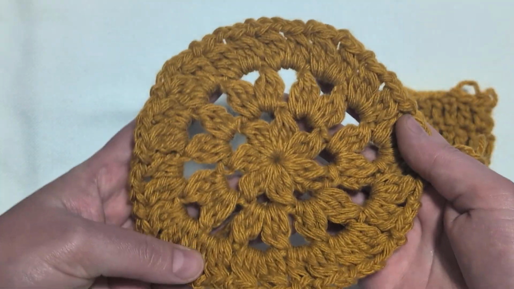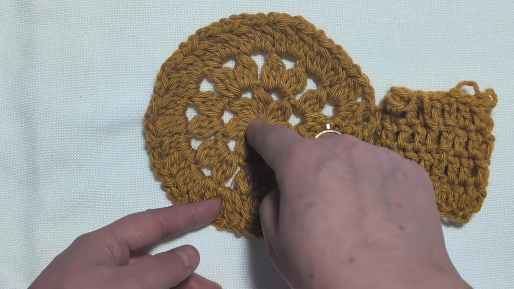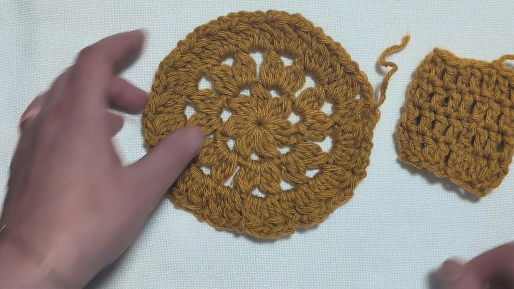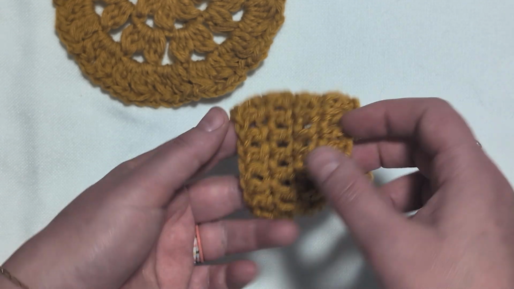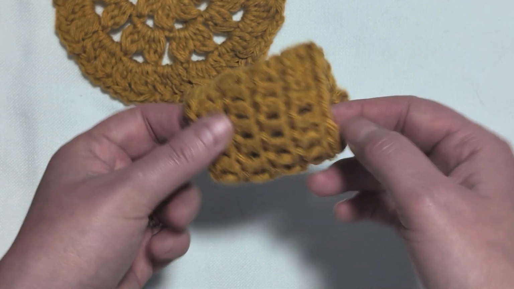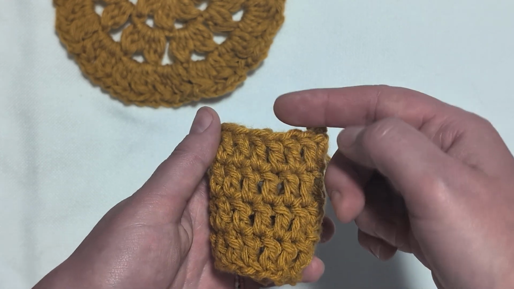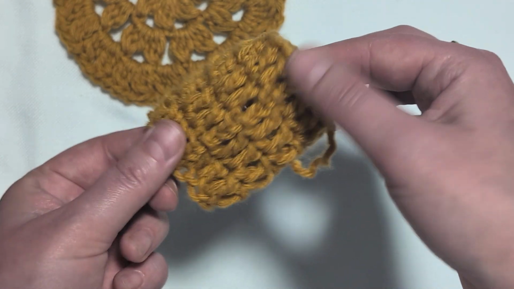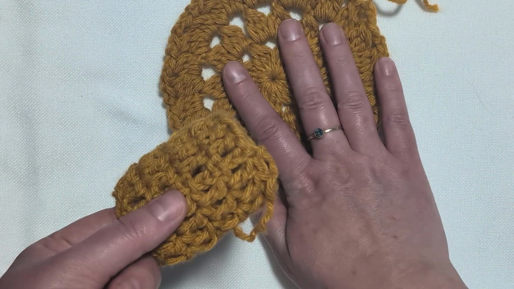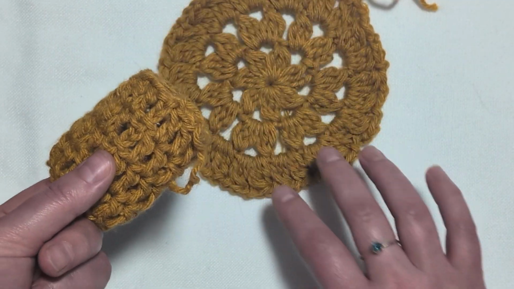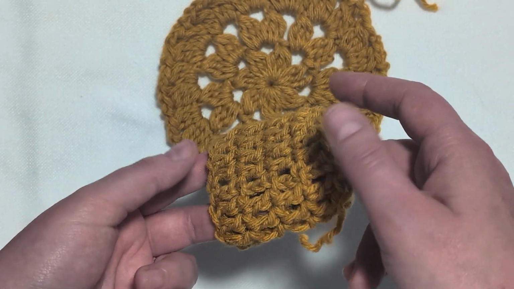So it could be something like the circle here. It's worked in a round from the center and out. Or it can be a tubular round, something like this, where you get a number of chains and then work up, joining every single row, both with the circular round example and the tubular round example.